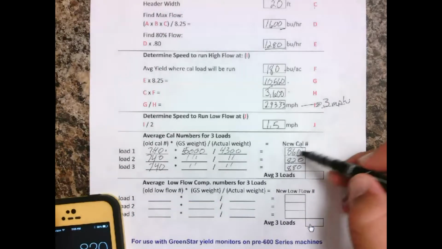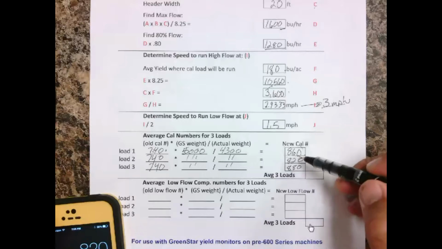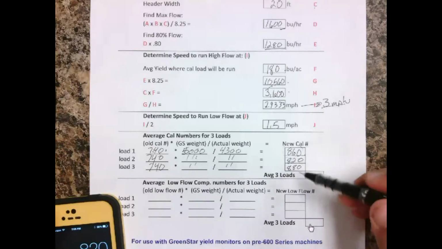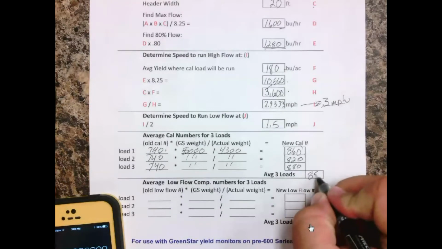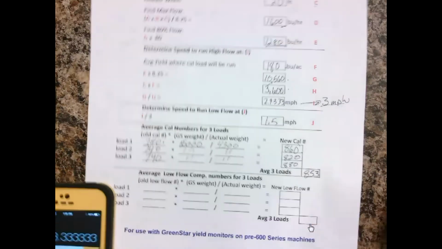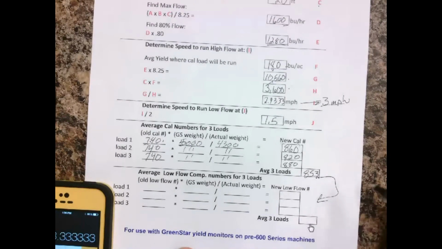So in this case, we'd take the average of all of these, 860 plus 820 plus 880, divided by 3. And we get an average of 853. Then we'd enter that 853 into our average cal load for those 3 loads. Then we would move on to our low flow.